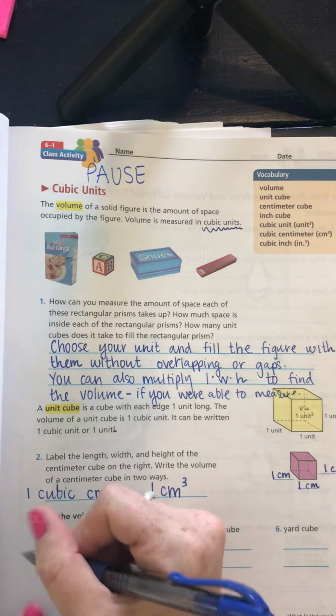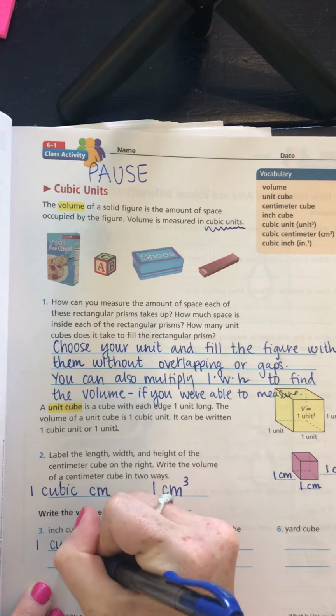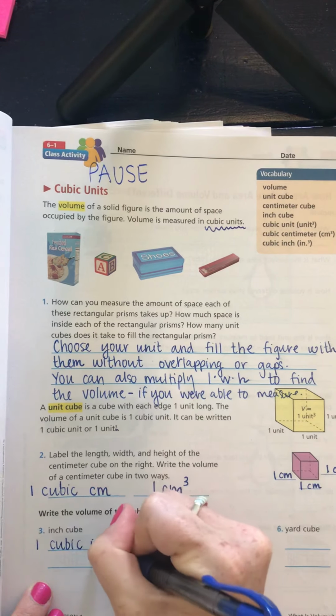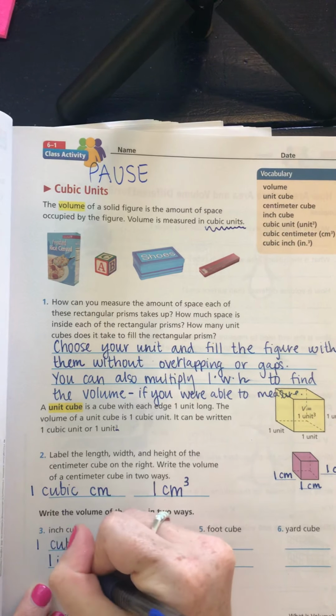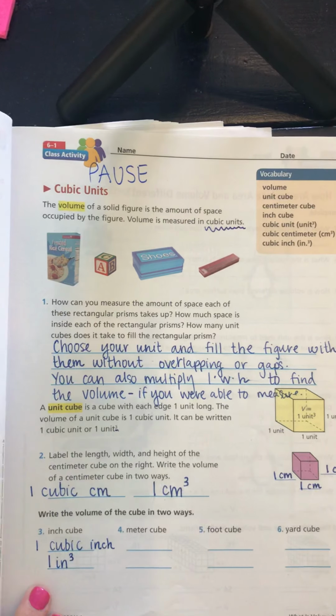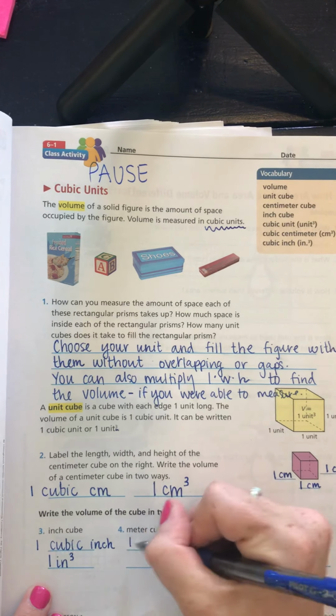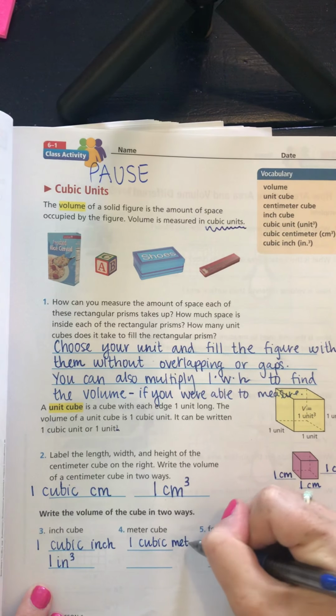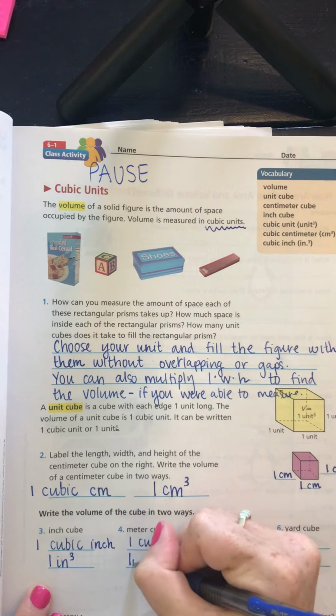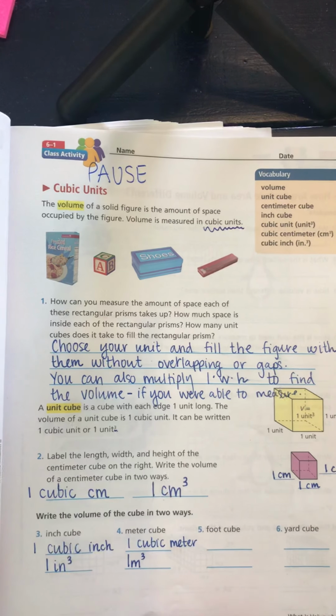So number 3 will be 1 cubic inch or 1 inch cubed. For the meter cube, we have 1 cubic meter, or 1 meter cubed.